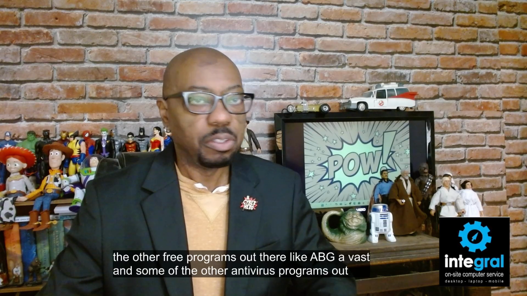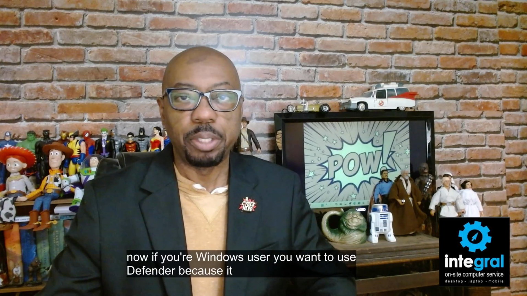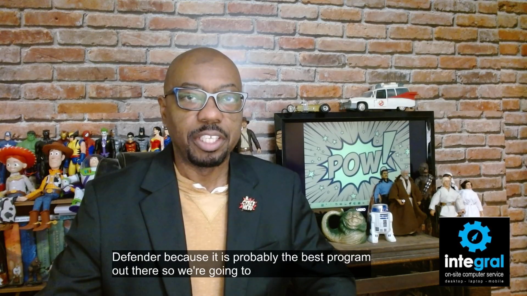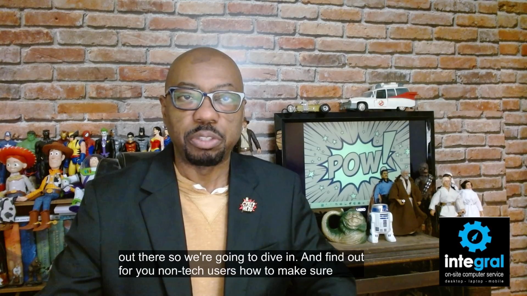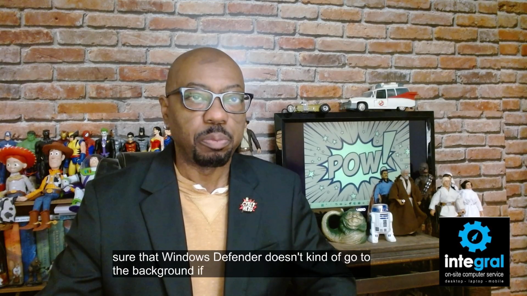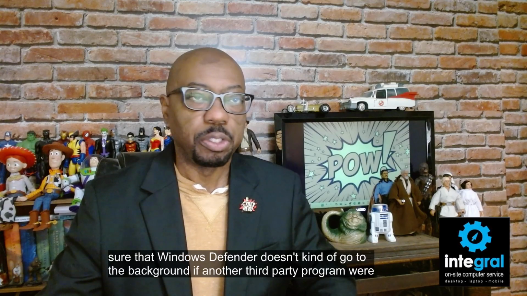Now, if you're a Windows user, you want to use Defender because it is probably the best program out there. So we're going to dive in and find out, for you non-tech users, how to make sure that Windows Defender doesn't go to the background if another third-party program were maliciously installed on your computer.